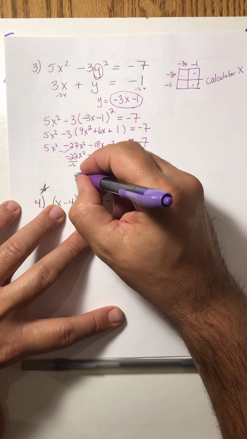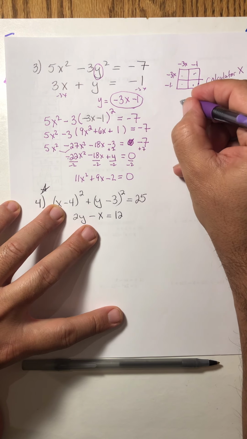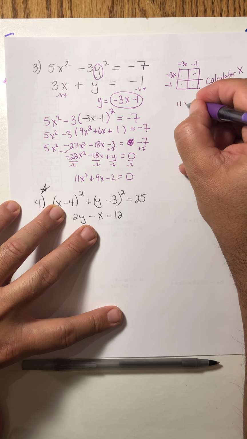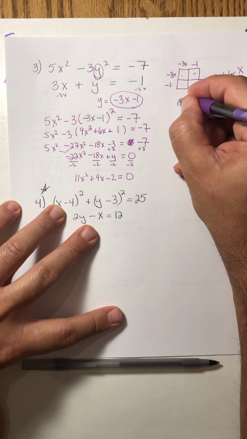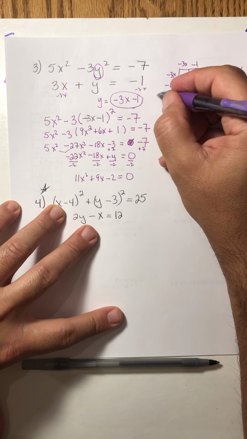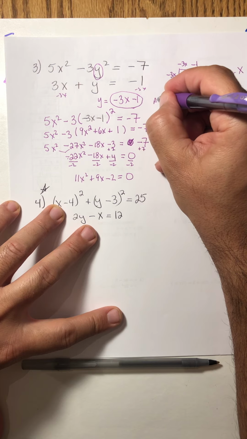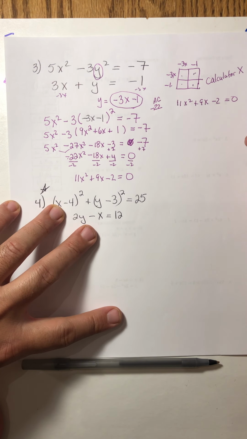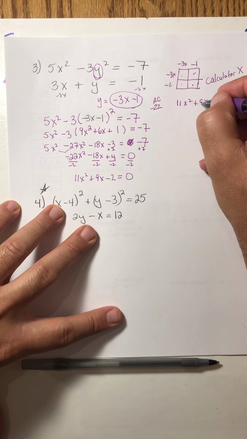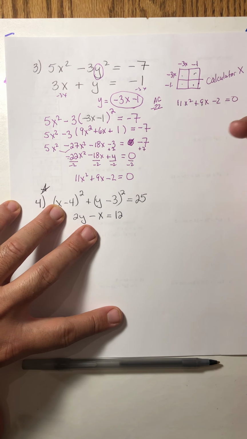Okay? So our A times C. I'm going to rewrite stuff up here. So I got 11x squared plus 9x minus 2 equals 0. So our A times C is, that's right, a negative 22. So what numbers are we going to use, factors of 22, to give us a 9? Yeah, you're right, 11 and 2.